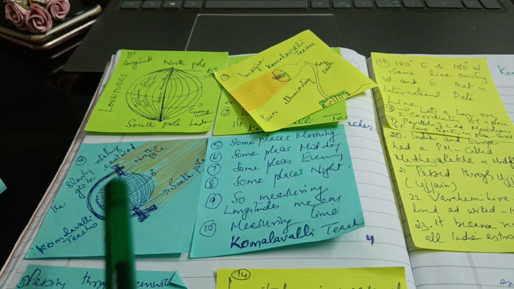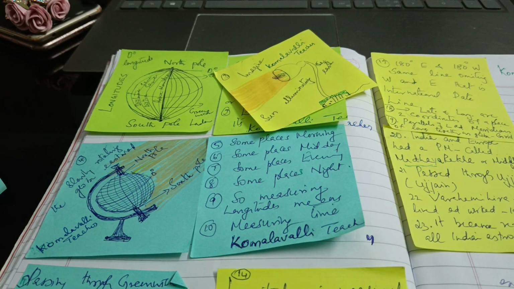And the next point is that passing through Greenwich in London is the International Standard Time, that is the prime meridian.